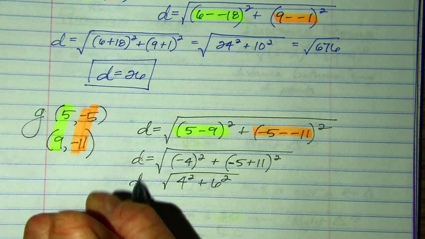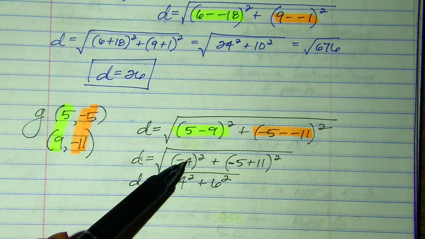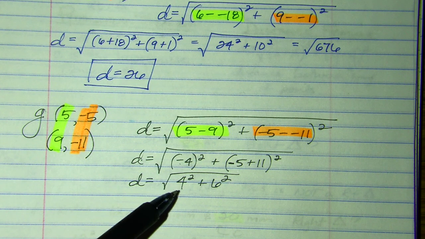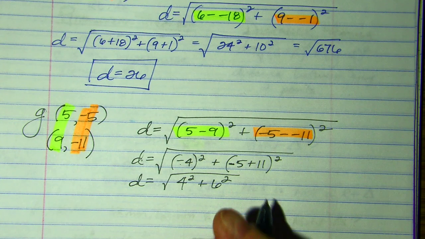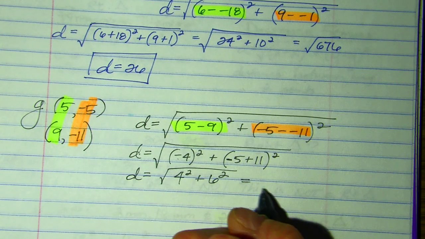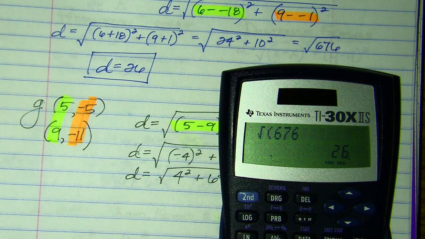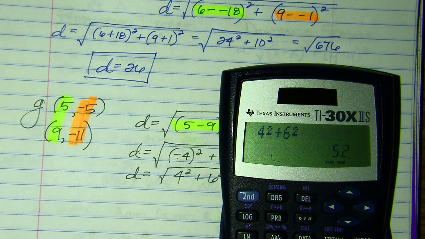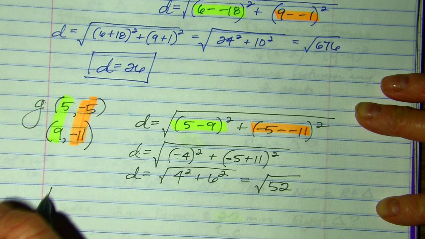Now, you might be wondering, why did you change the 4? Because a negative 4 times a negative 4 is going to give me the same result as a positive 4 times a positive 4, because you're squaring it, and a negative times a negative is a positive. So I get the square root, I believe it's 52, but let's confirm, 4 squared plus 6 squared, yep, 52.